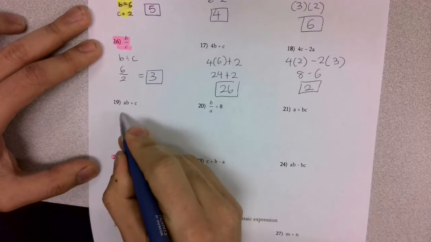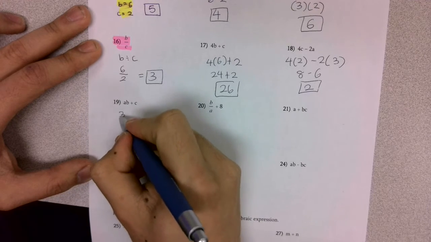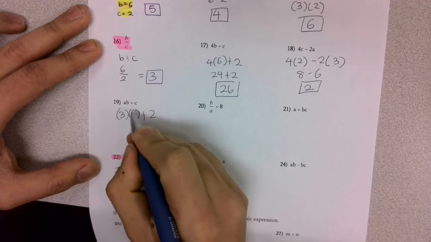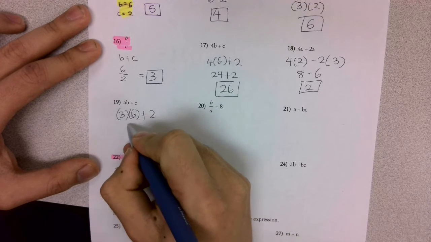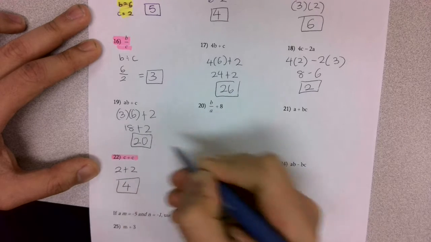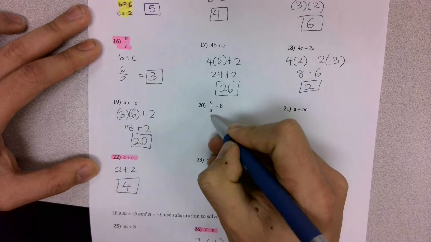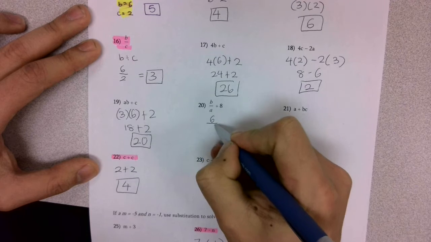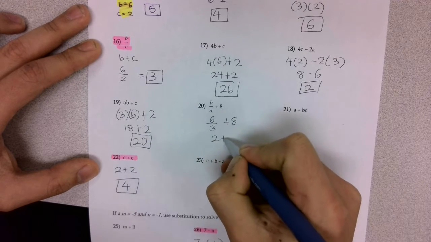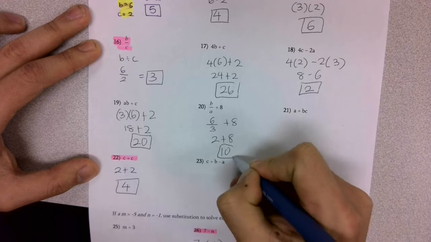This one, AB plus C. So that would be 3 times 6 plus 2. We need to follow BEDMAS, so we have to multiply first. 3 times 6 is 18. 18 plus 2 is 20. This one, B over A. B is 6 divided by 3 plus 8. 6 divided by 3 is 2. 2 plus 8 is 10.